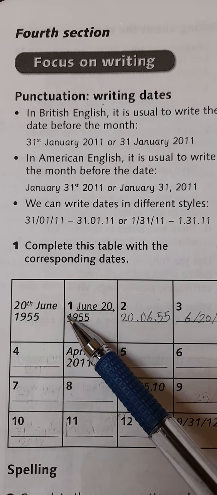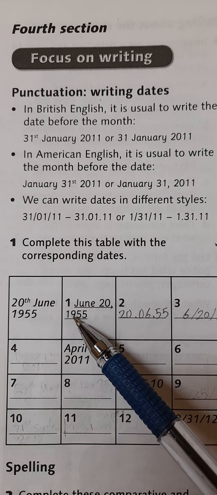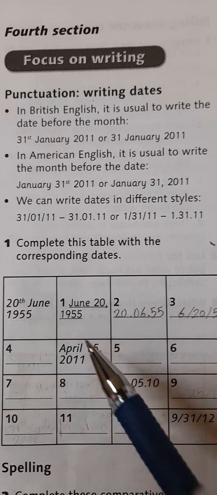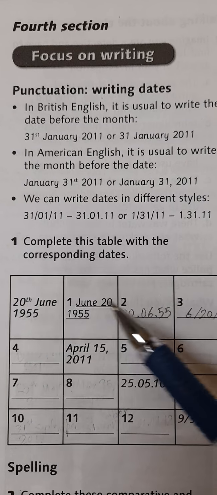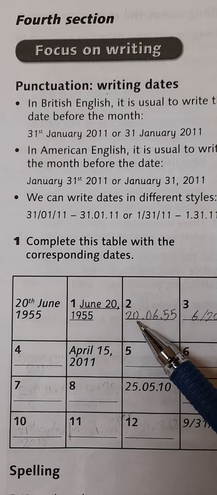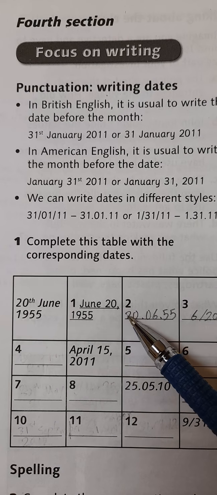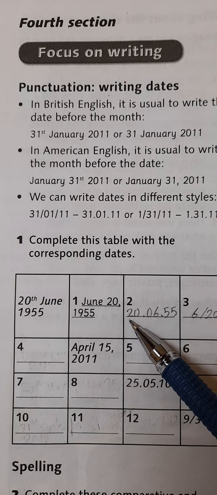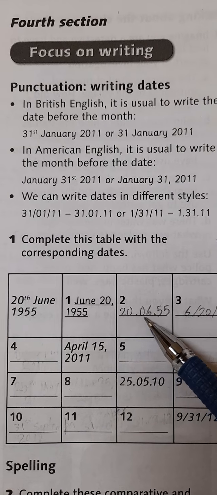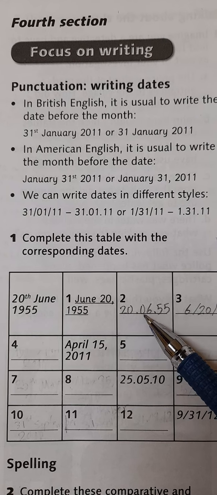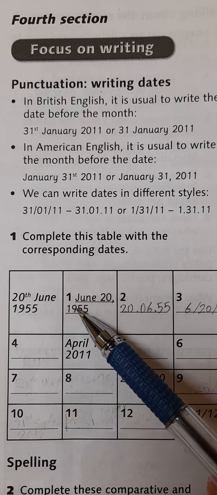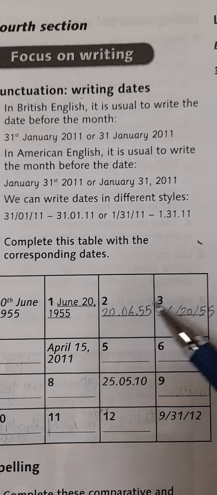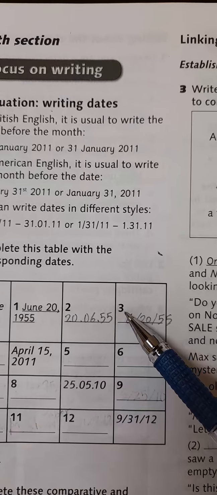We will not write 19, we will write just 55. Again, we will write the date this way, 20/6/55. Of course, 20 is the day, 06 is June, and 55 is the year. We will not write 19.